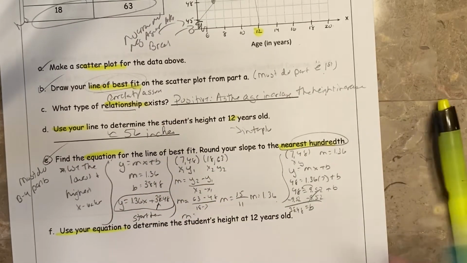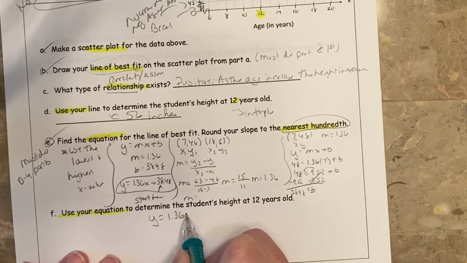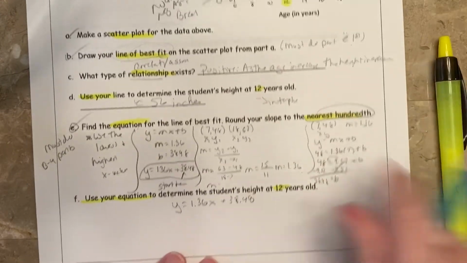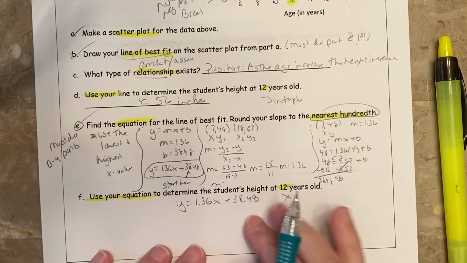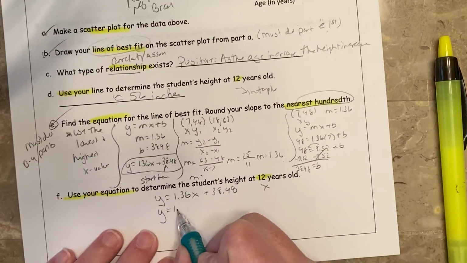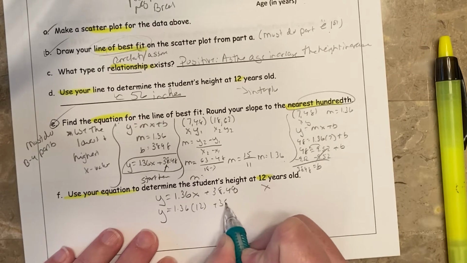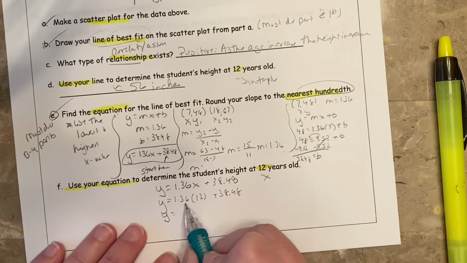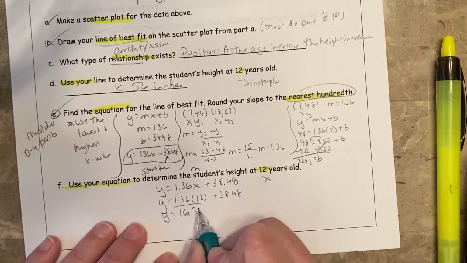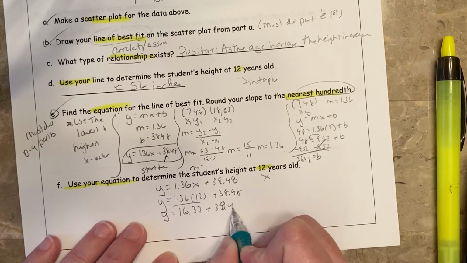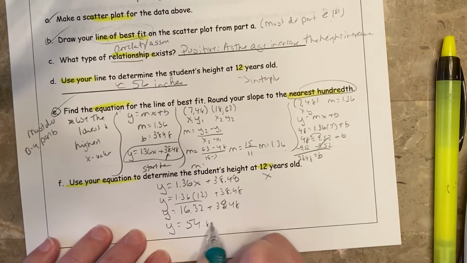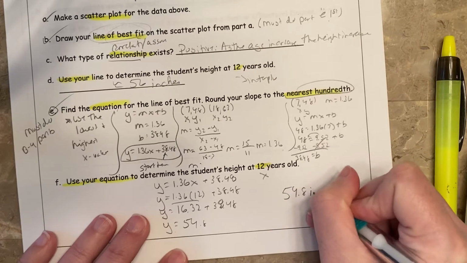Use your equation. Okay, now we're going to actually use the equation that we just came up with. So 1.36x plus 38.48. Determine the student's height at 12 years. Now we're going to get the exact amount. Remember, we just approximated where we think it was. When you use your line of best fit, you get the actual number. So multiply those. 1.36 times 12 is going to get us 16.32. And we're going to add 38.48 to that, and we're going to get 54.8. So about 54.8 inches.